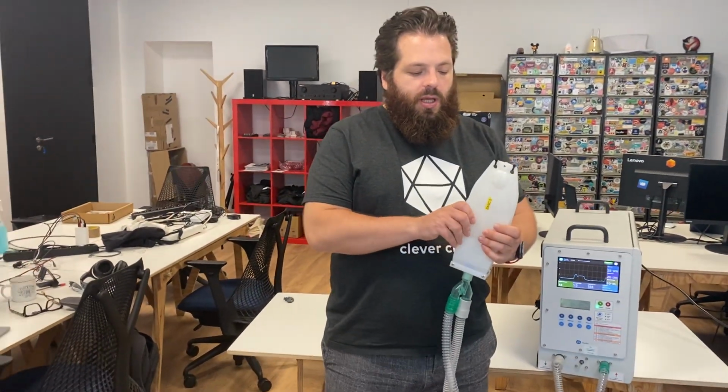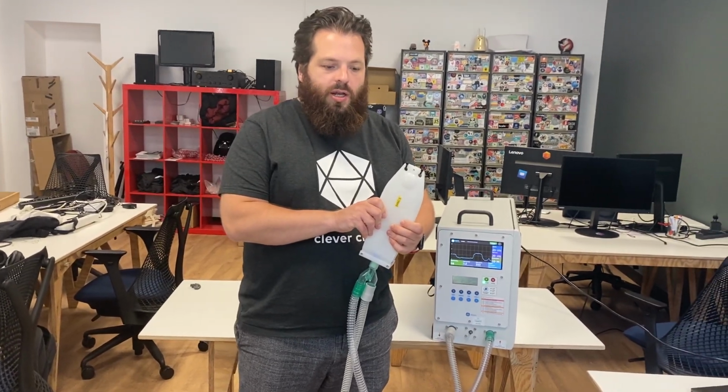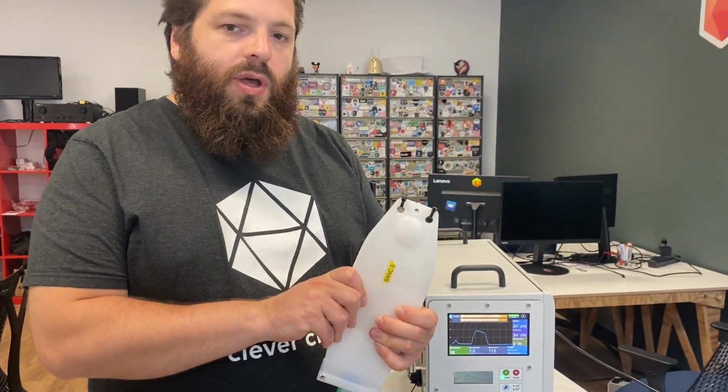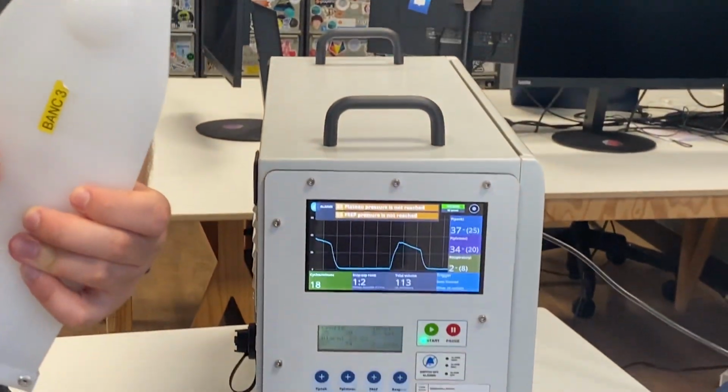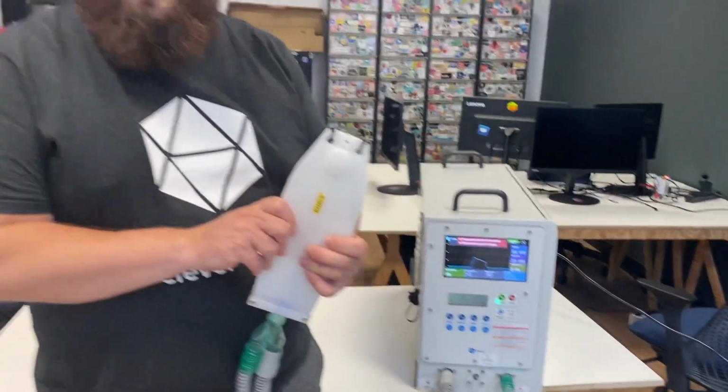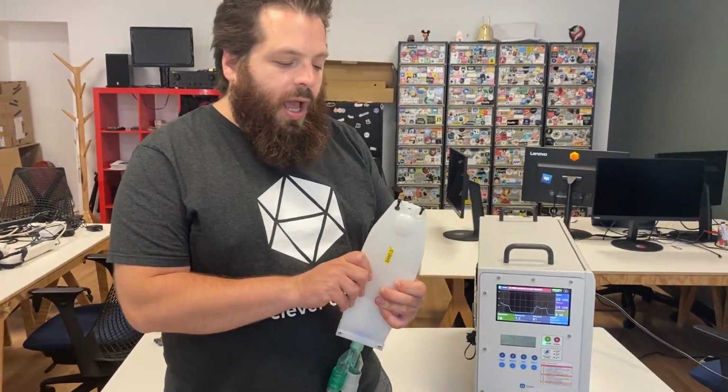So, for example, if the patient has a blockage and cannot breathe for real, what will happen is the ventilator will alarm all the people working, and if it's a rare situation there, it will help.